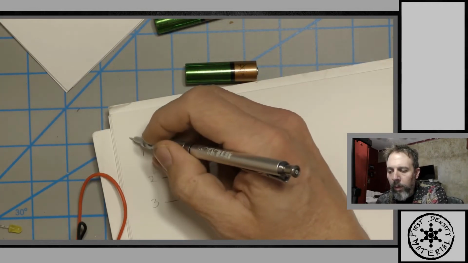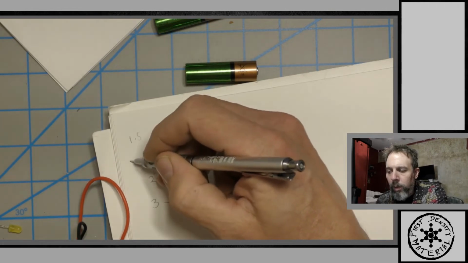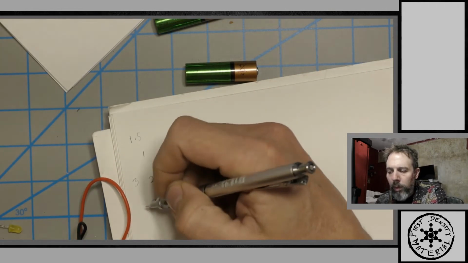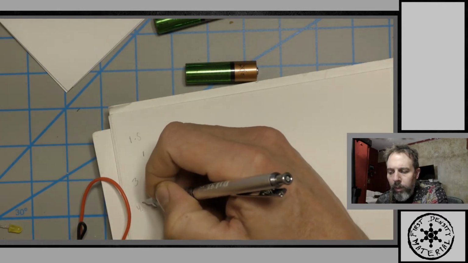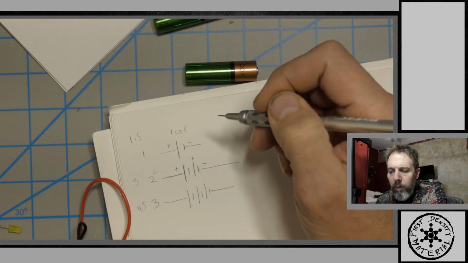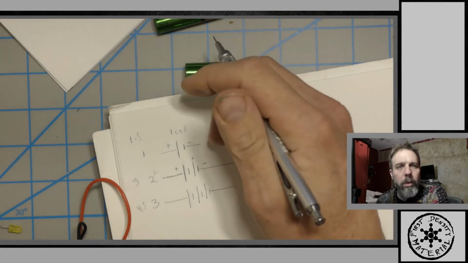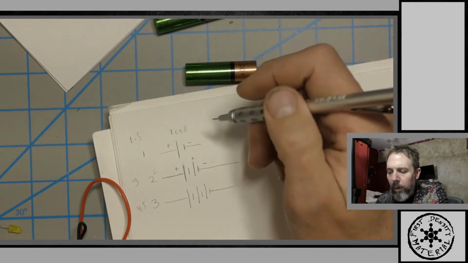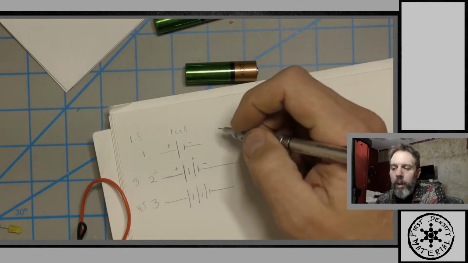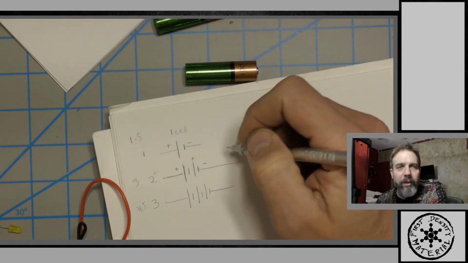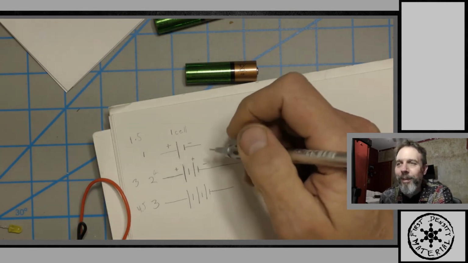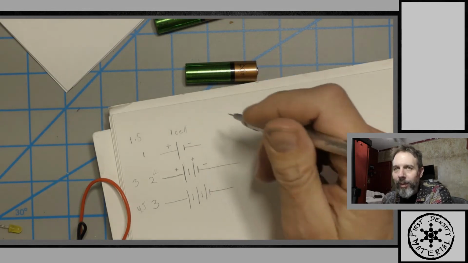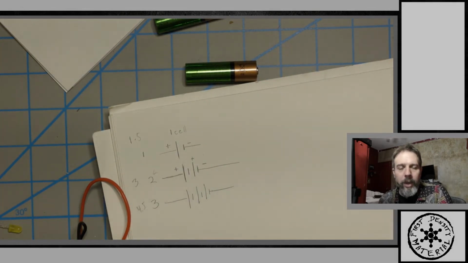So in this case, it's 1.5 volt, 3 volt, 4.5, like that. So it keeps going up. They can look ridiculous if there's a 12 volt made of all double A's. That's what a battery looks like in a schematic.